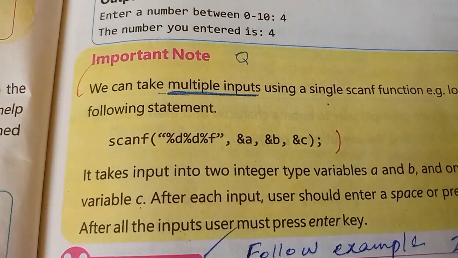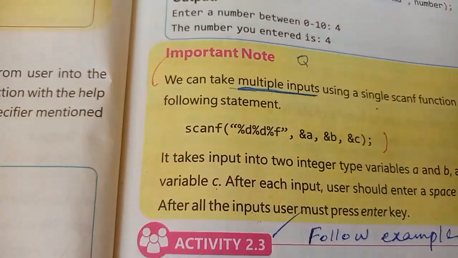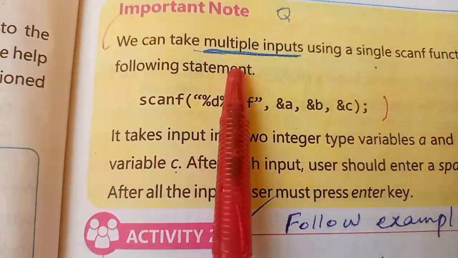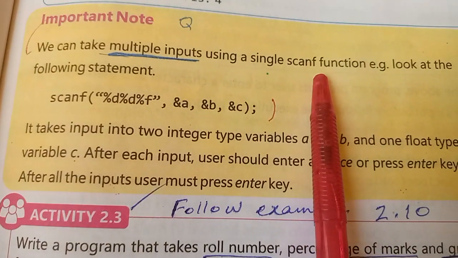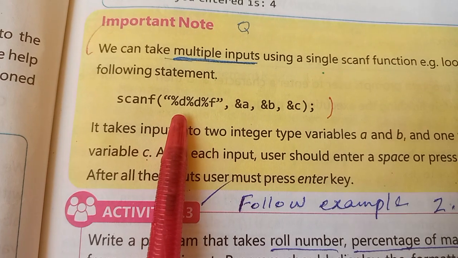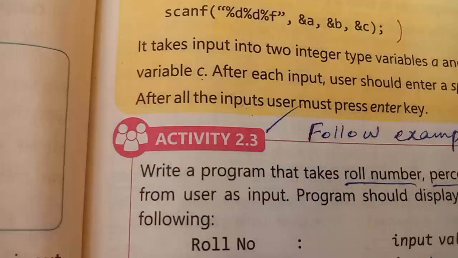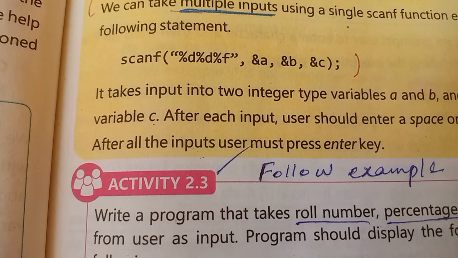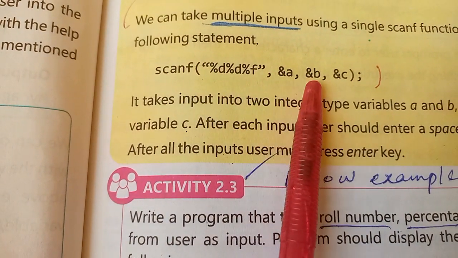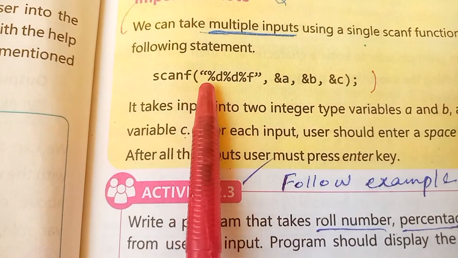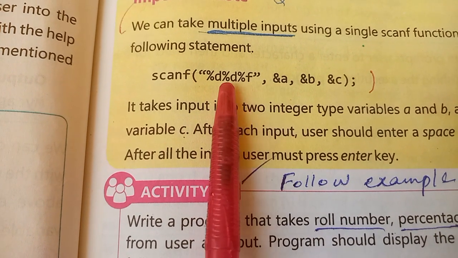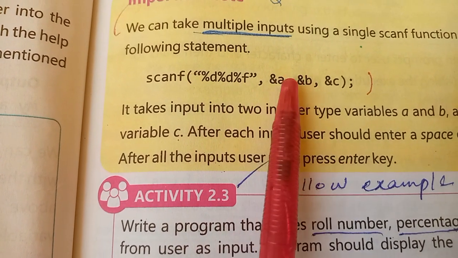Okay, here is another short question: can multiple inputs be used with the scanf function? So its answer is yes. We can take multiple inputs using a single scanf function. For example, look at the following statement: scanf %d, %d, %f. Here we have used three format specifiers, and of course three variables will be used for these format specifiers. The first two format specifiers are of type int and the third format specifier is of type float.